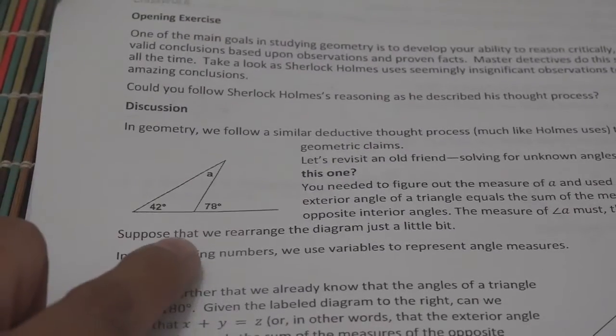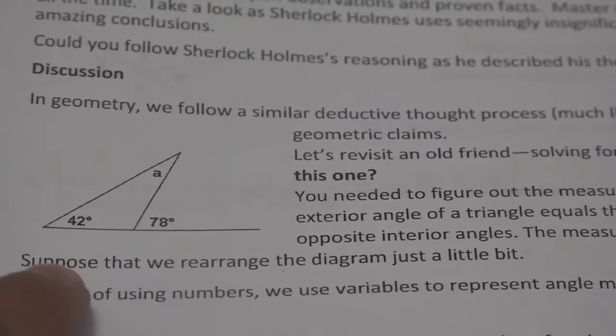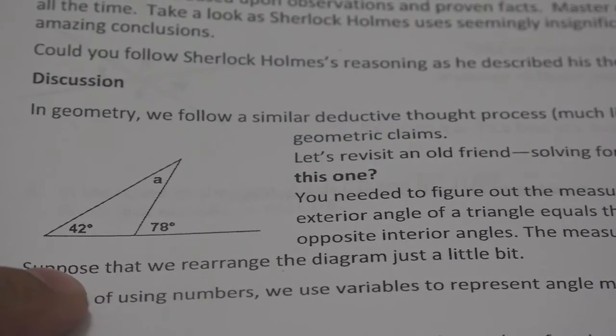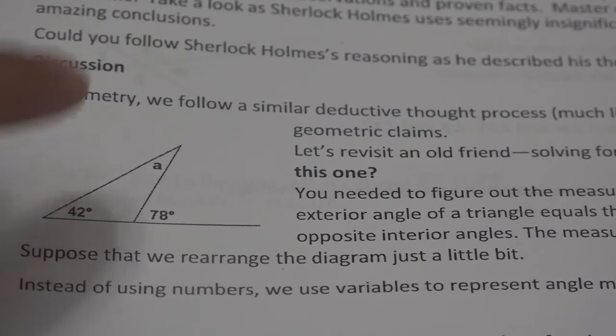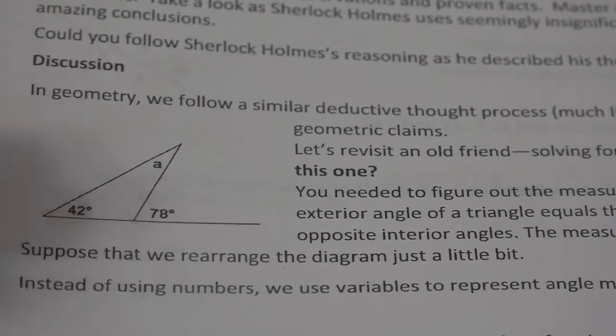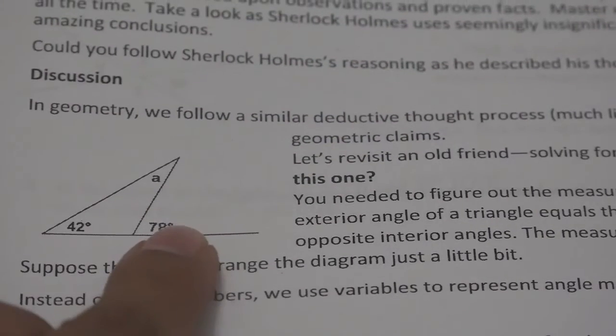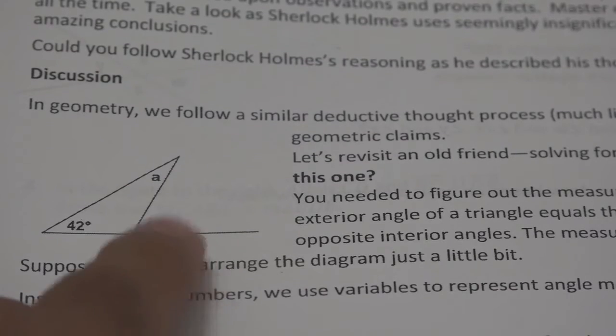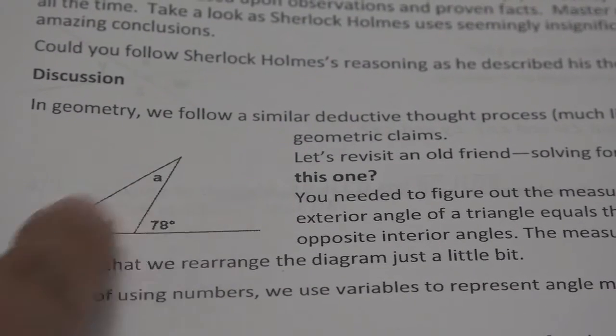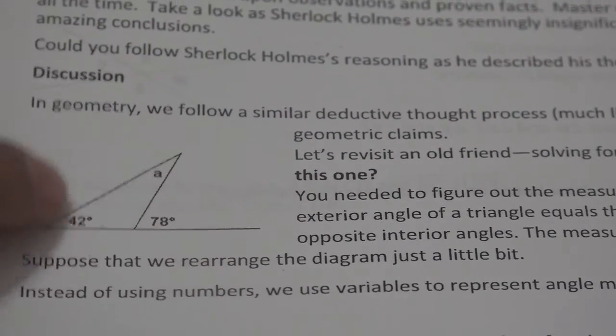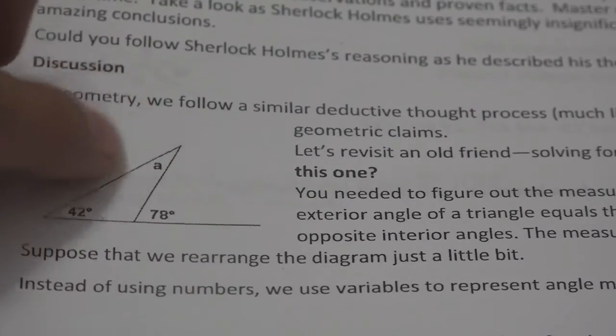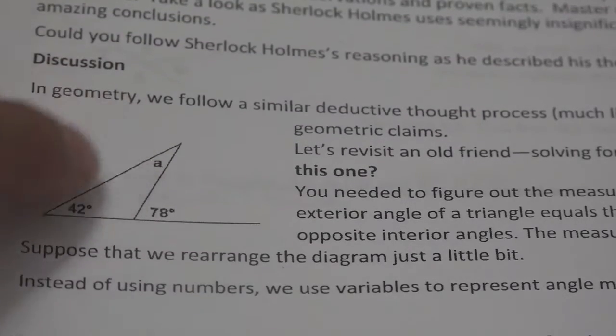So this is the diagram, right? So you need to figure out the measure of A, and you use the fact that this angle, the exterior angle of a triangle, is equal to the sum of the two non-adjacent or two remote angles or two opposite angles.